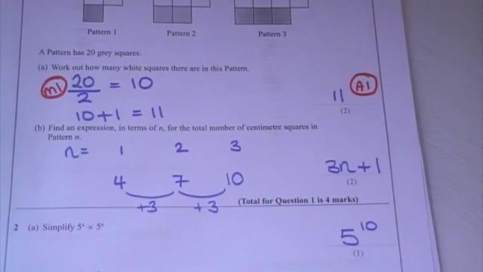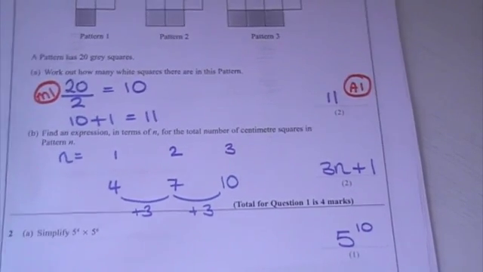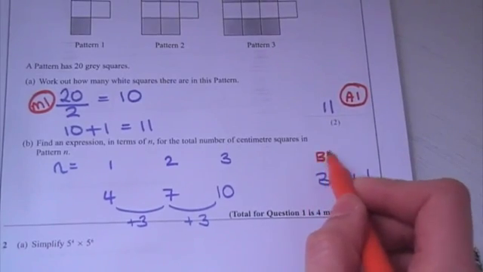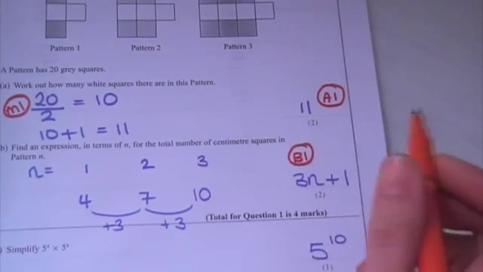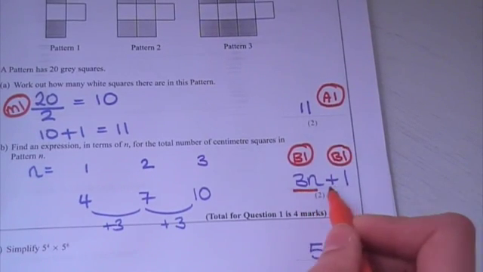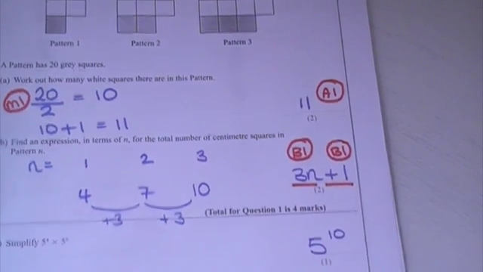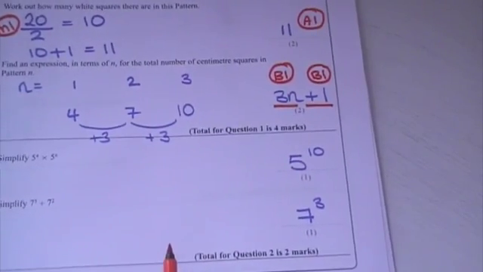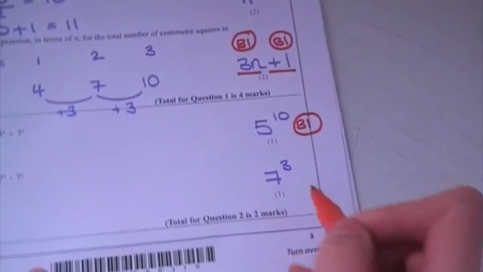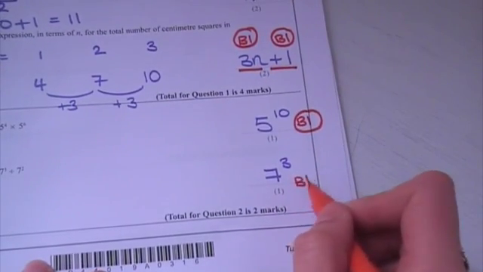Part B, you've got 2 marks here, so you get a mark for the 3n and also for realising that it is plus 1. So they treat each bit separately there. 2a, 1 mark, you just have to have 5 to the power 10. And part B, 7 to the power 3.